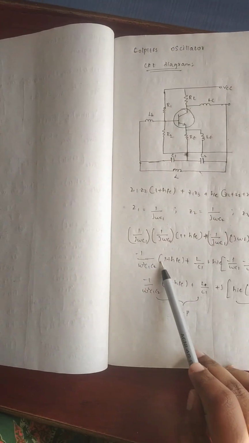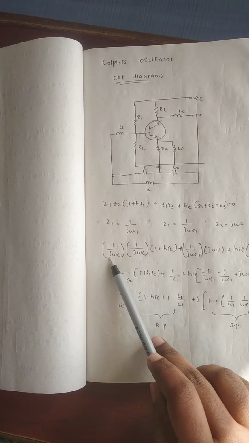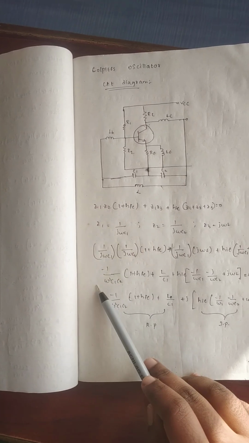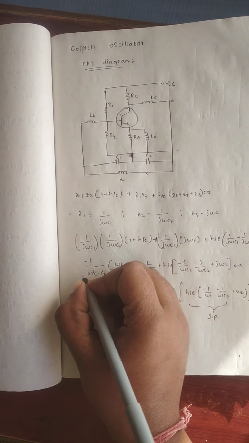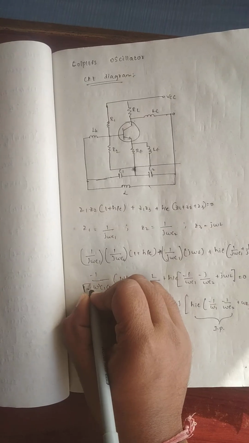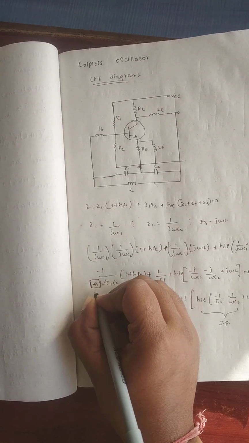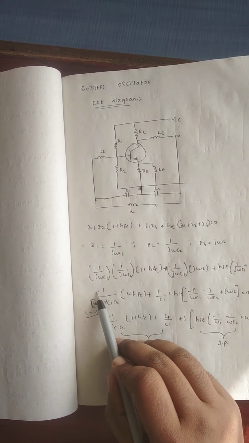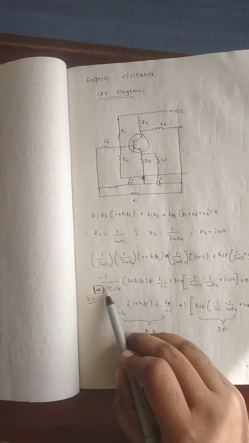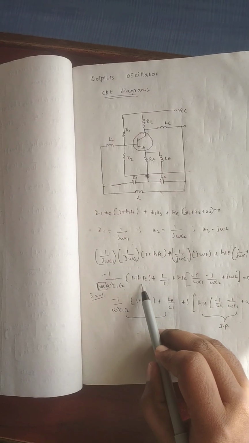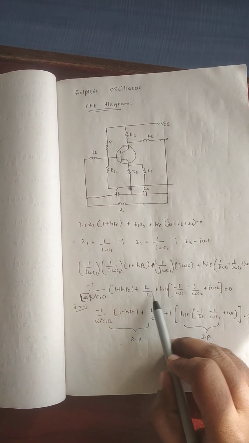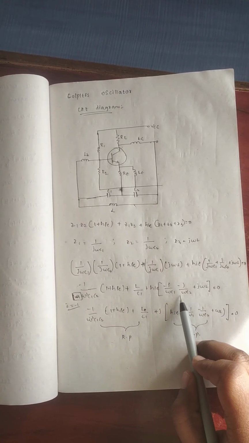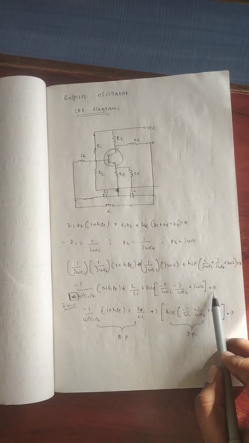Then we got this as we multiplied these two. j into j, j square, and j square value is equal to minus 1. From this we got minus 1 by omega square C1 C2 into (1 plus HFE) plus L by C1, plus HIE into (1 minus omega square C1 L... ) minus j omega C1 minus j omega C2 plus j omega L is equal to 0.